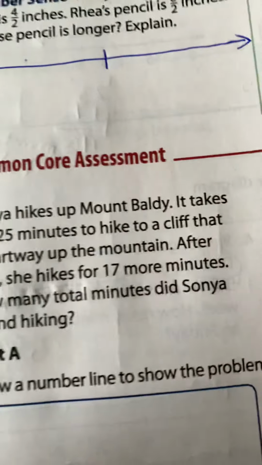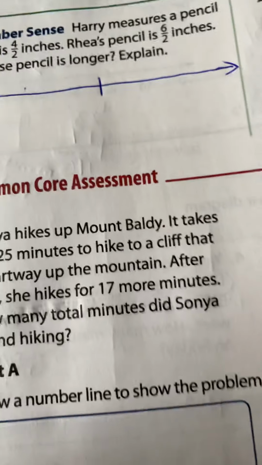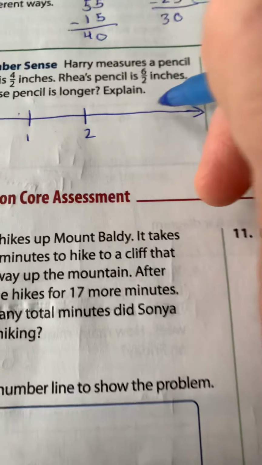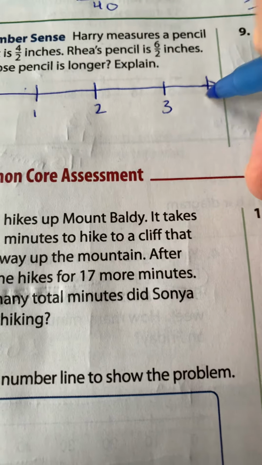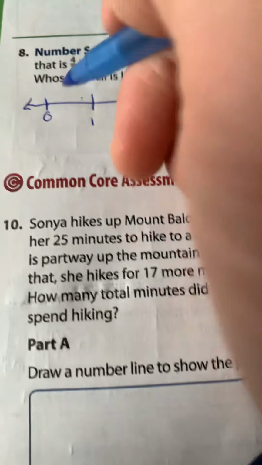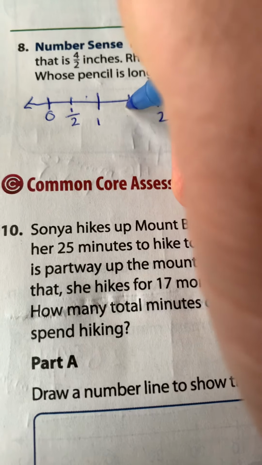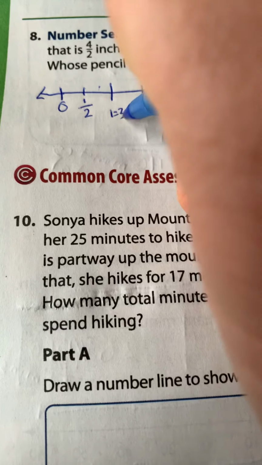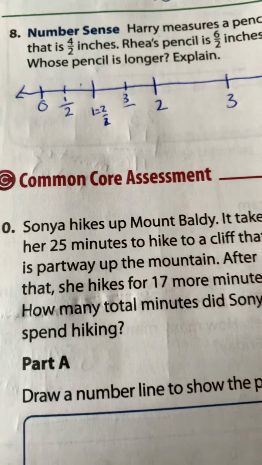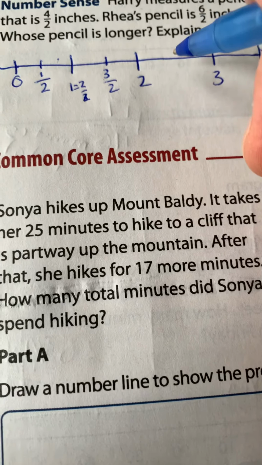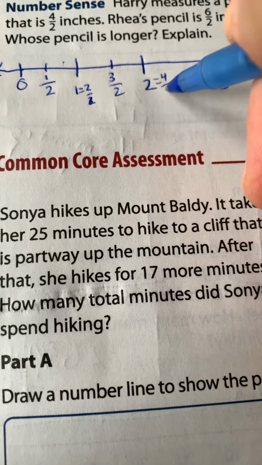We'll make right here 1. Sorry, make that 1, 2, 3, 4. So this would be 1/2, 3/2, because this is 2/2, 2 over 2, right? This would be 4 over 2.